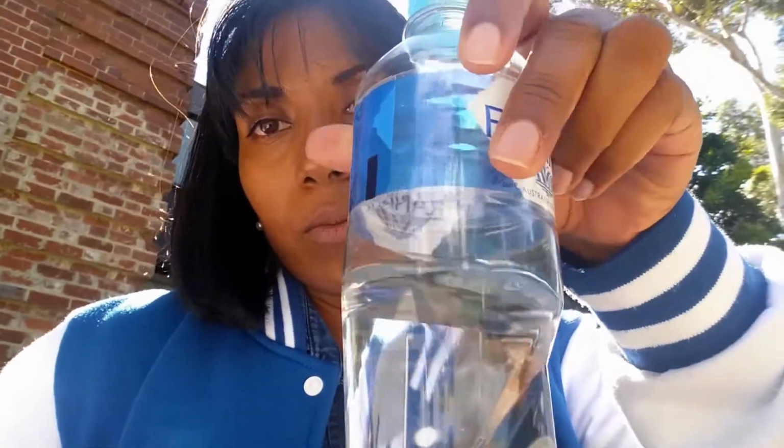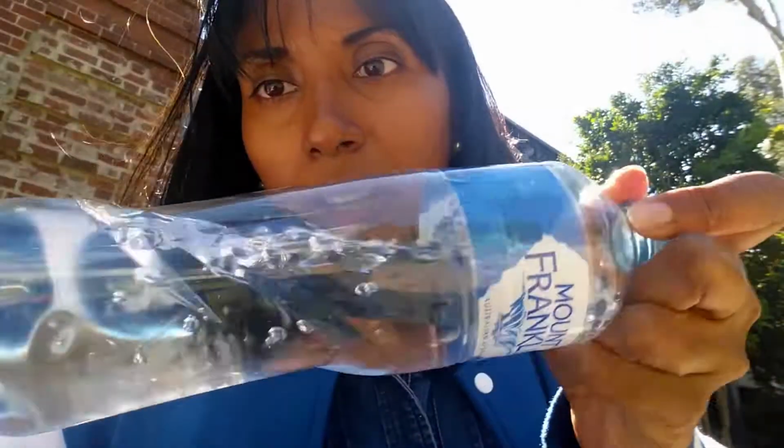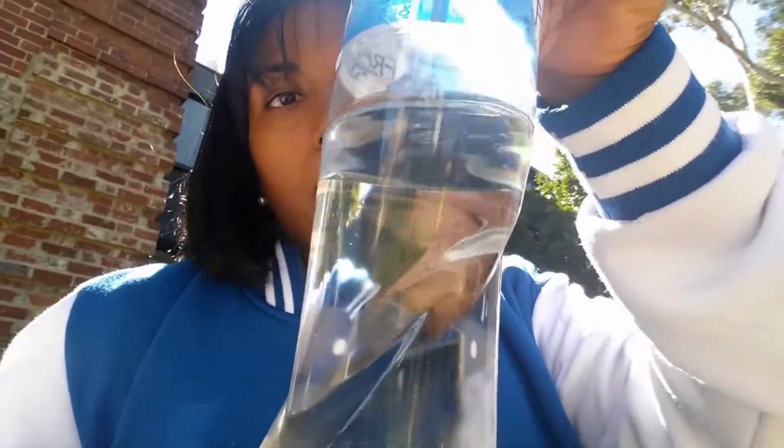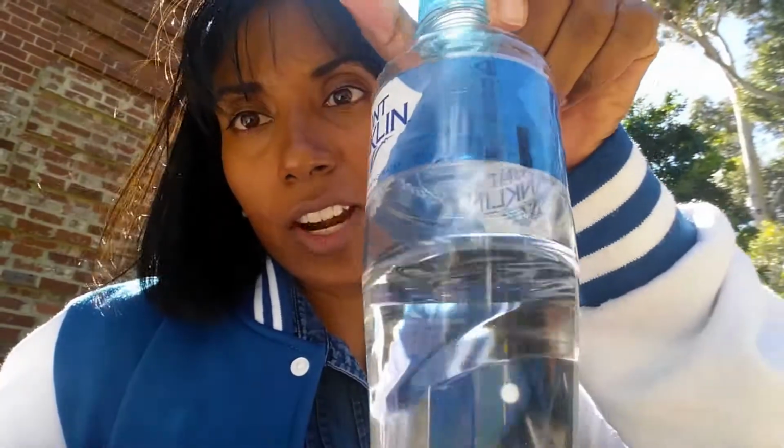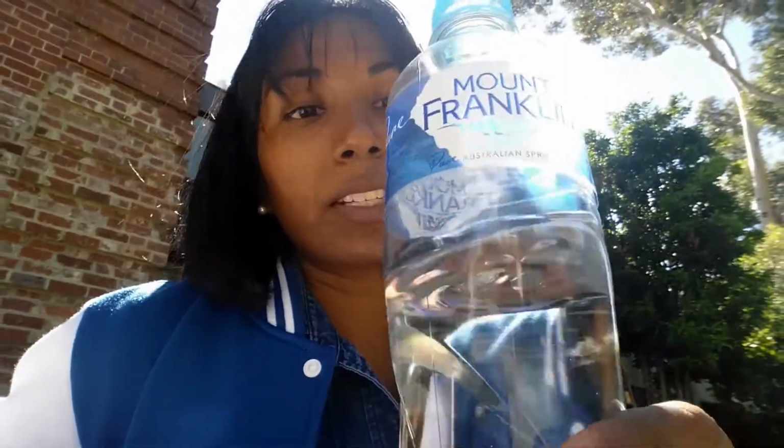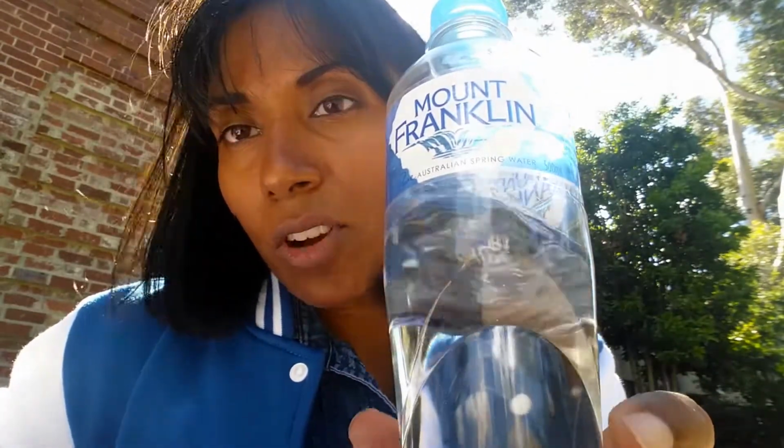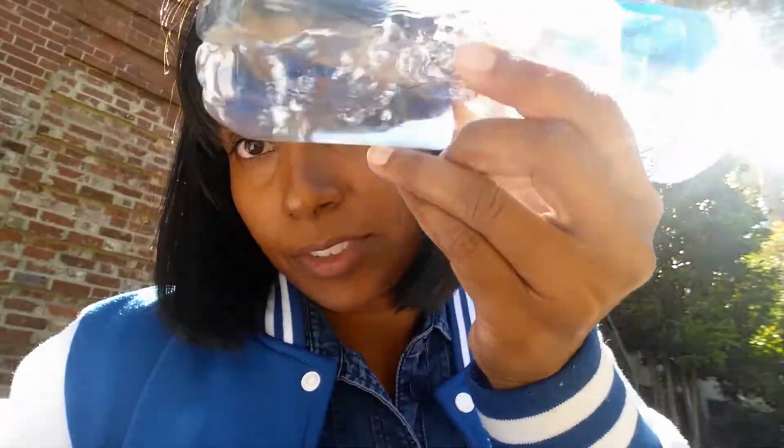Now here is an example of some water, just plain old Mount Franklin water, 100% apparently pure Australian water. It probably does have some dissolved solids in it, but it'd be pretty minimal because it is also filtered. Now, the electrical conductivity for pure water, water that has no dissolved solids in it, is 30 microsiemens per centimeter.